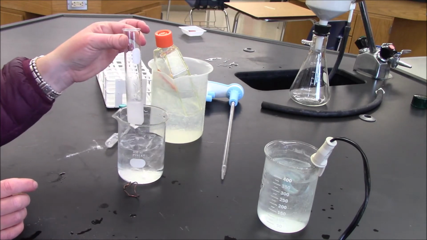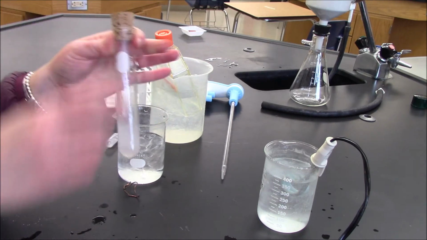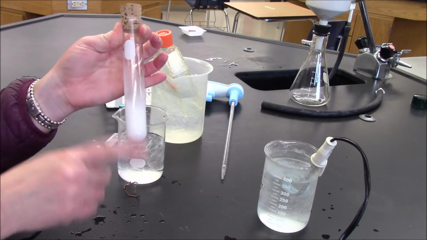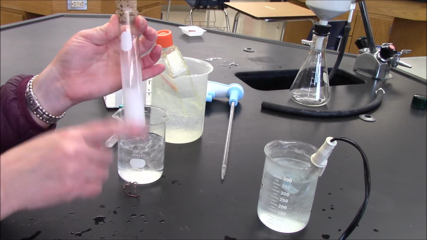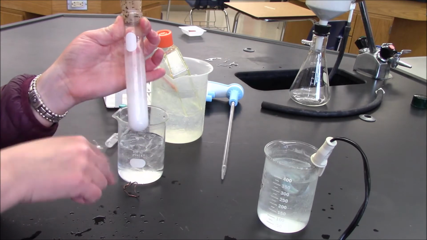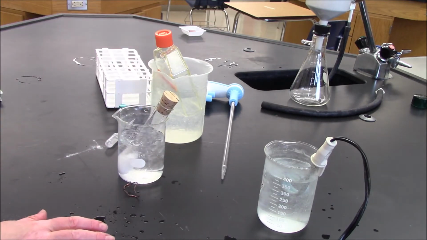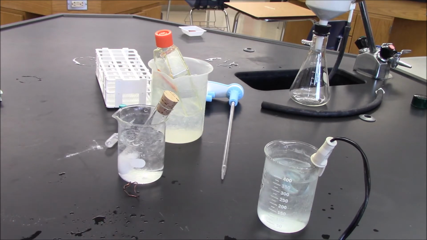I don't even really need to do that though, and I don't like shaking these anyway, so I'll just mix it. All right, and now I'll sit it in my ice water bath for about 5 to 10 minutes more. And when I come back, we'll be ready to filter using the Buchner funnel.